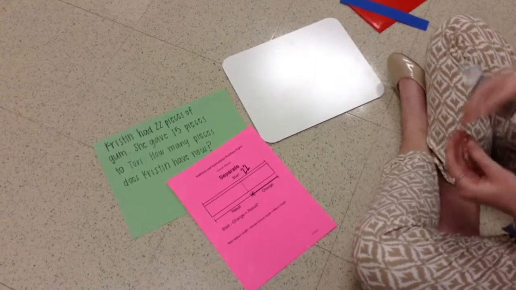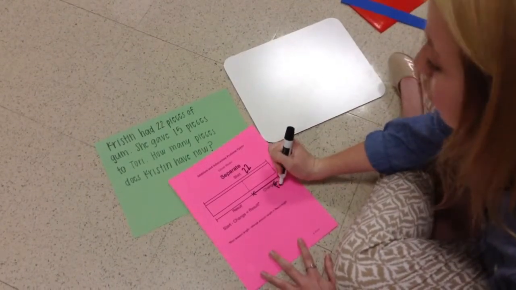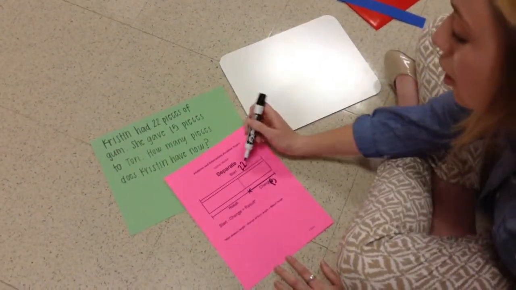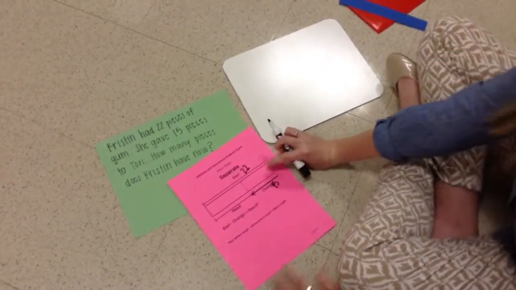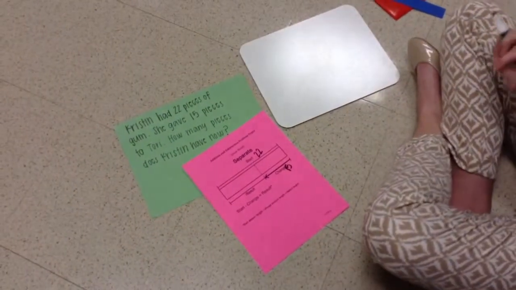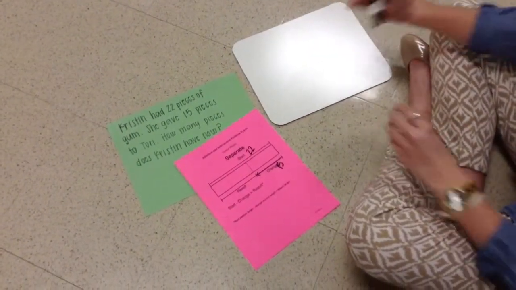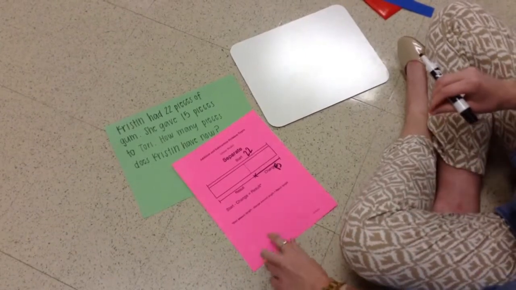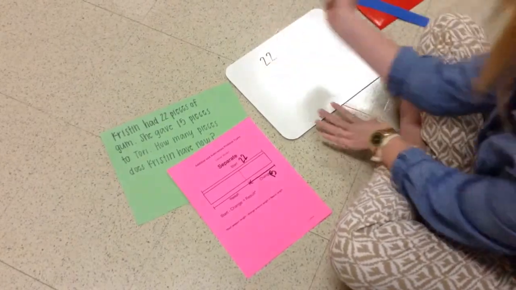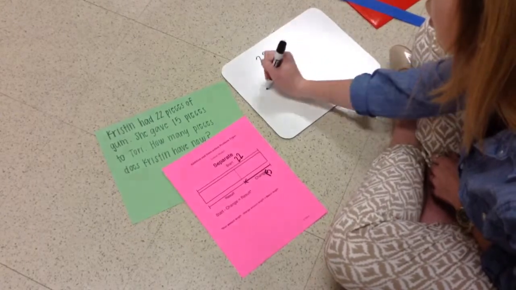And she gave away 15 pieces to Tori. So that's going to be our change, is the 15 pieces that she gives to Tori. And notice how I'm writing my numbers on the lines and not in the boxes because this is a linear model, not an area model. So, if she started with 22 and she gave 15 pieces to Tori, we're going to have to subtract to find our result. So we're going to subtract our change, which is 15, from our start, which is 22.